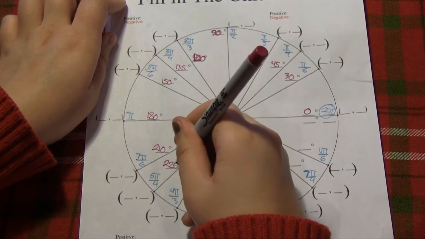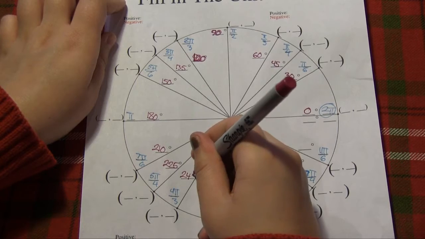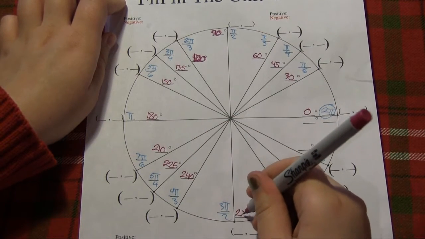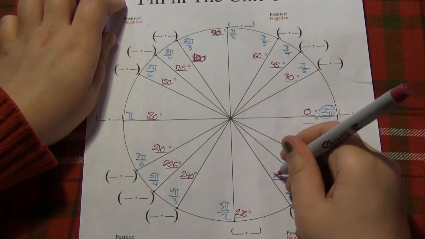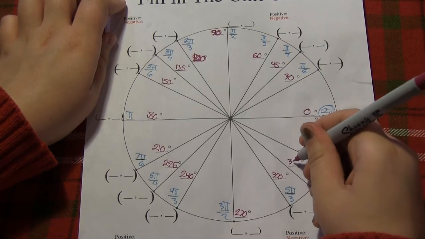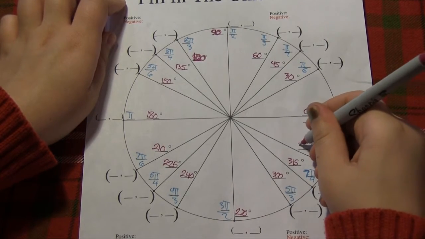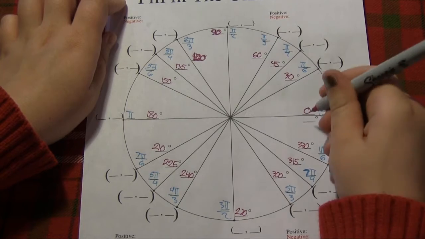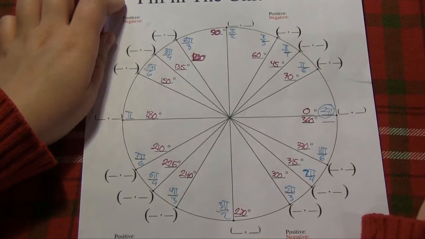225, 240, 270, 300, 315, 330, and 360, or 0 again.